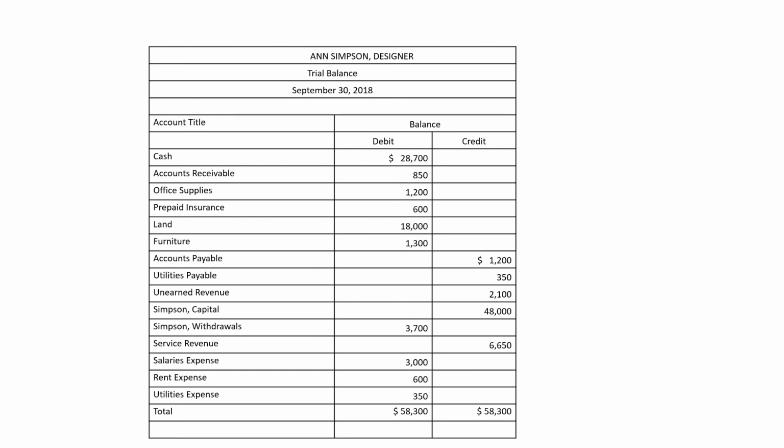It's done for 2 reasons. It's one, to give us just the summary information that we collected in the general ledger. And more importantly, it's used to prove debits equal credits. So, Ann Simpson Designer trial balance, and it would be dated September 30th, 2018. It only has 3 columns, an account title column, a debit, and a credit. So what you do is use each T account and its balance to create this. So you use the general ledger to create the trial balance.